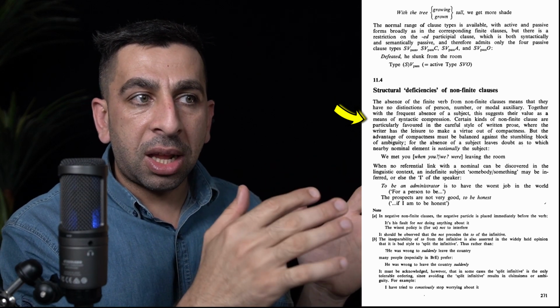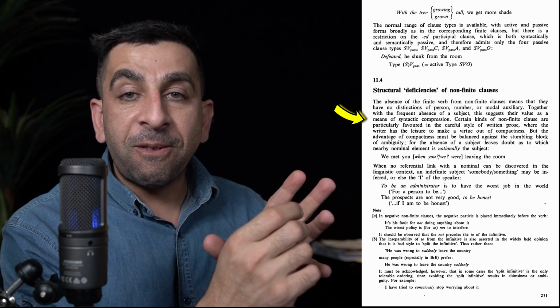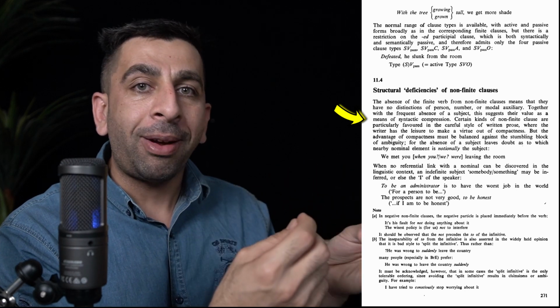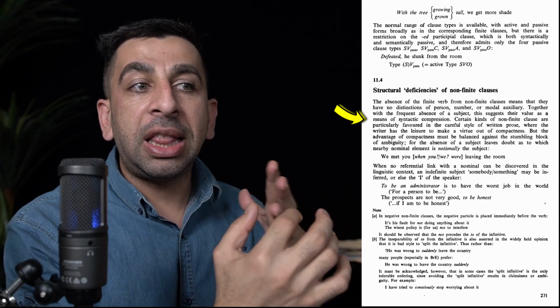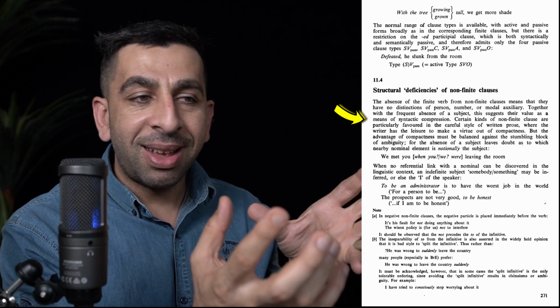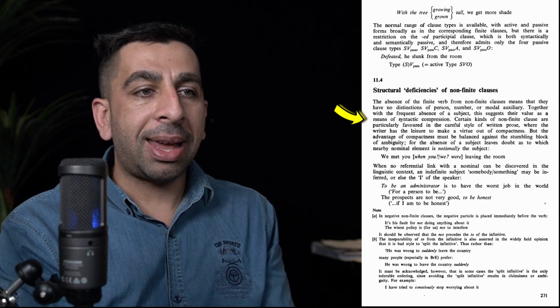Certain kinds of non-finite clause are particularly favored in the careful style of written prose. دائما هذا النوع يكون مفضل في النثر المكتوب الكتابي. الكتاب يحبون هذا الشكل من الكتابة مو المحادثة, where the writer has the leisure to make a virtue out of compactness. فهنا راح يسوي فضل عن طريق استخدام هذه الcompactness أو النوعية المضغوطة من الجمل حتى يدل على تميز لفظي أو تميز بلاغي أثناء الكتابة written prose.